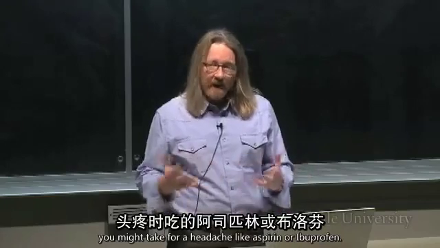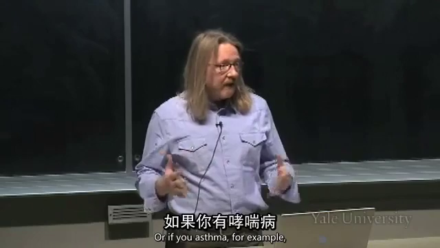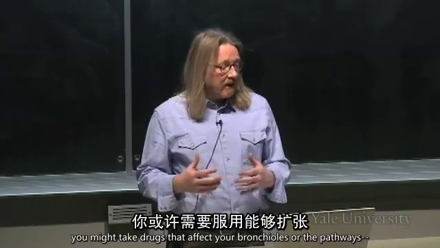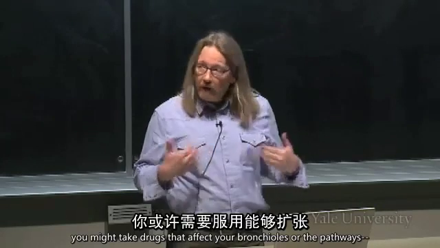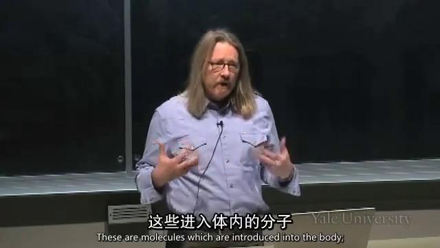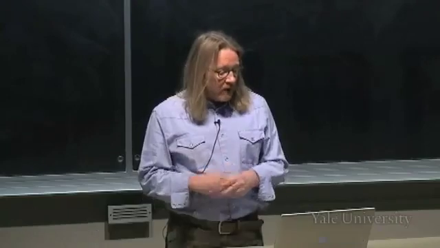level. And so you're used to thinking about drugs you might take for a headache, like aspirin or ibuprofen, or if you have asthma, for example, you might take drugs that affect your bronchioles or the pathways, the airways in your lung by dilating them, so it's easier to get air in and out. And so these are molecules which are introduced into the body. They make some kind of change in the body on a molecular level.